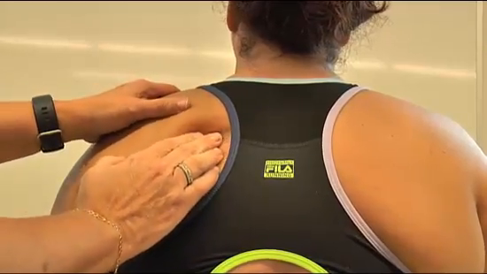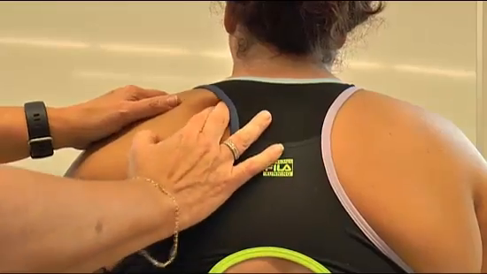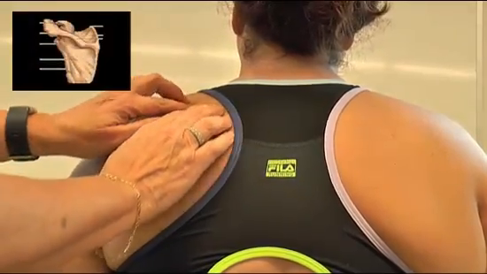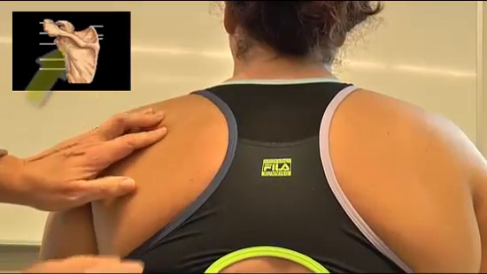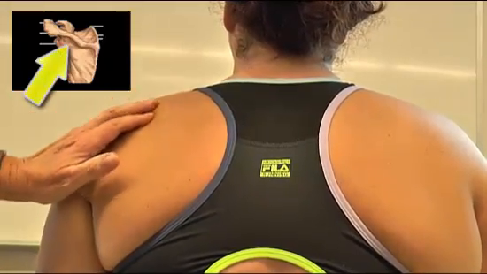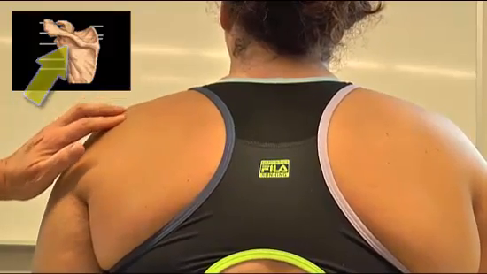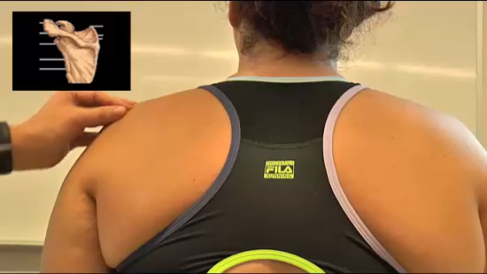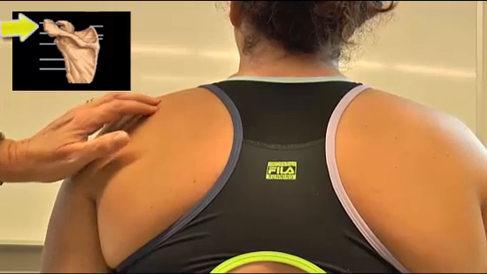Another area I want to find is the spine of the scapula. So as I move superiorly, I'm going to come across a bony ridge, and that is the spine of the scapula underneath my fingers here, and I can follow that bony ridge as it comes out here to where it forms the acromion of the shoulder.